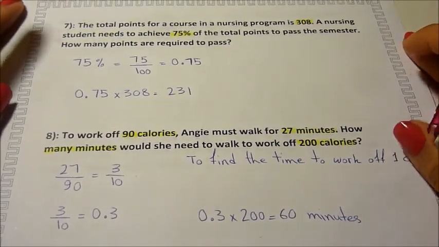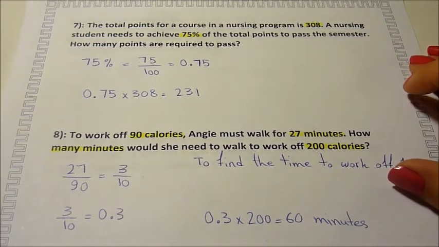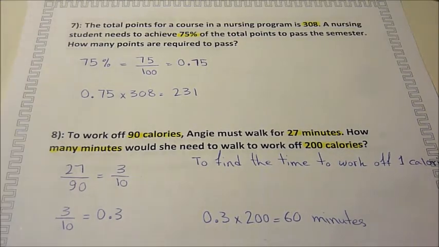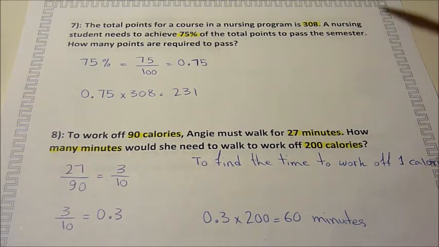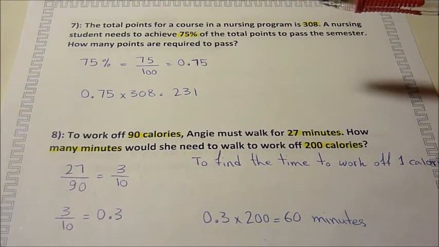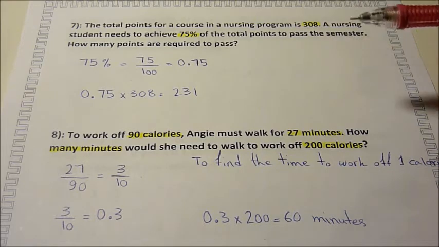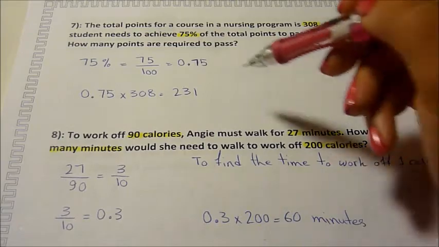Question number 7 says, the total points for a course in the nursing program is 308. A nursing student needs to achieve 75% of the total points to pass the semester. How many points are required to pass? You convert that 75% to a decimal number, which will give you 0.75, and then you multiply your 0.75 by 308, which is the total points for a course, and you will have 231 as your answer.